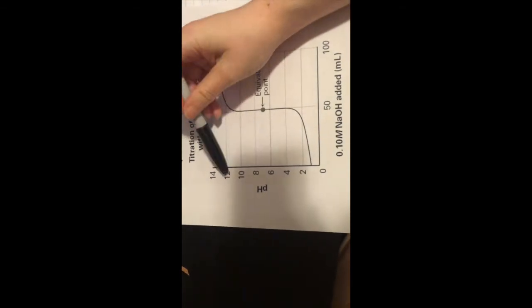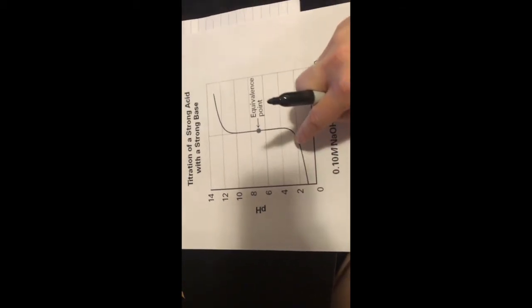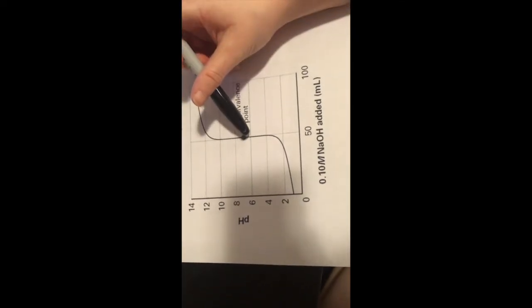It's a graph of pH as a function of the amount of base that's been added to a solution of acid. So you can see the pH starts out really low, and then it increases as you're adding more and more base, right? The solution becomes more and more basic. And a pH of 7 is right when the moles of acid equals the moles of base. That's called the equivalence point.